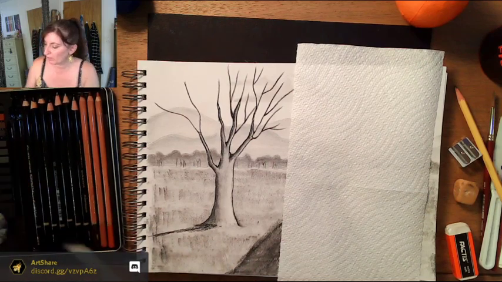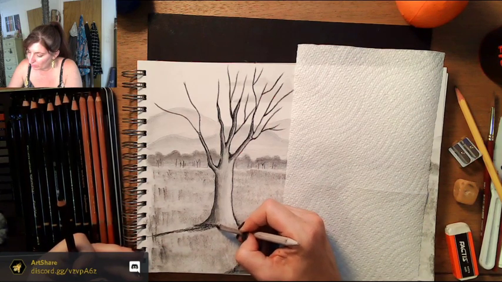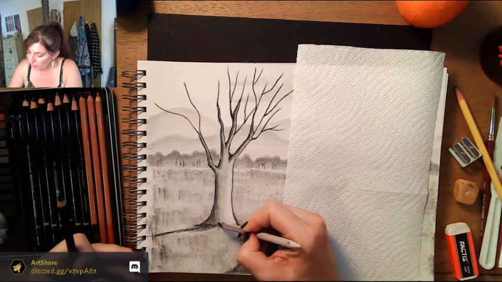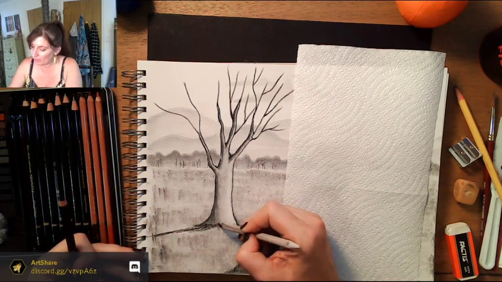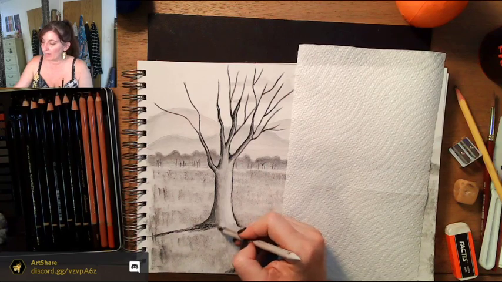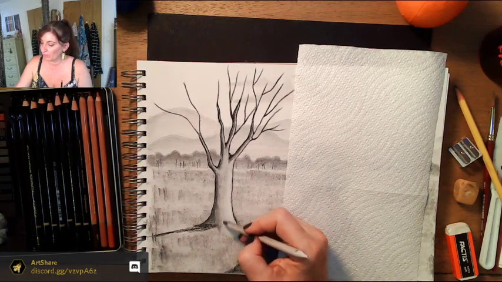I'm going to actually create a little kind of an upside down V there, and that will make it look like there's a root or something coming out there.